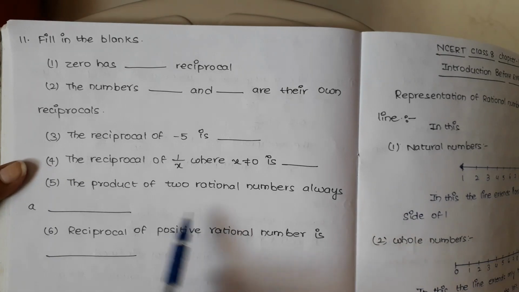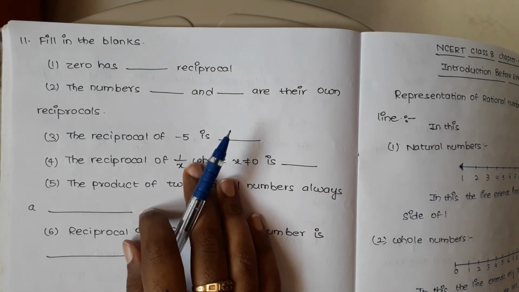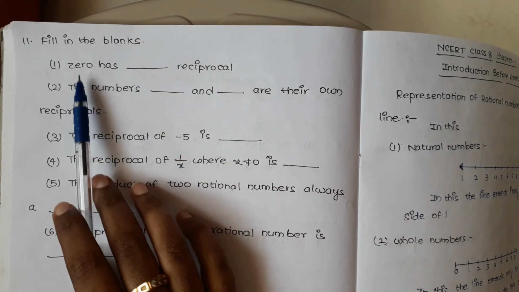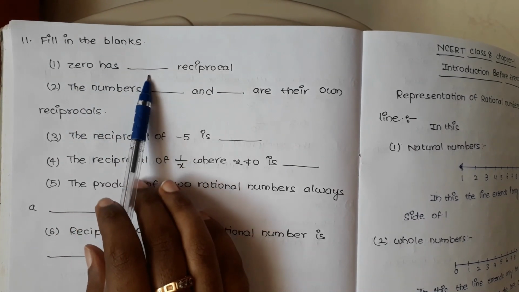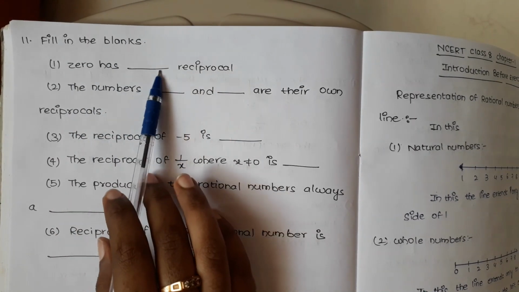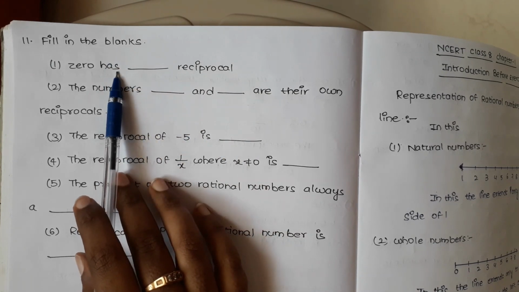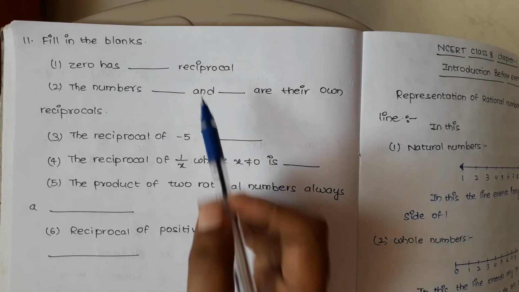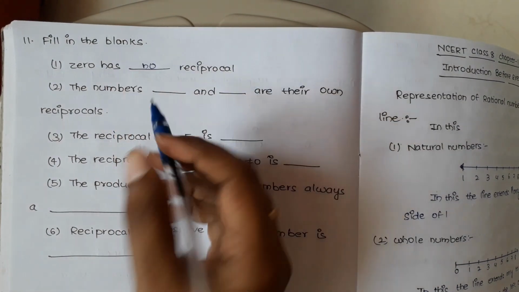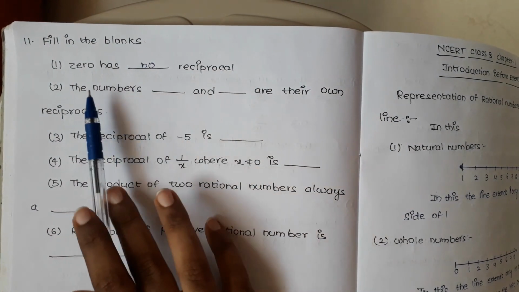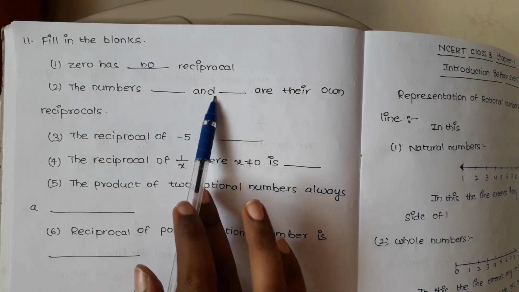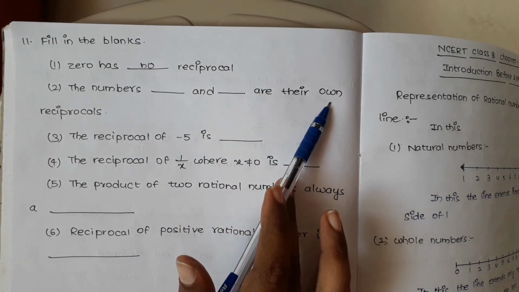Now, let's see the 11th question, that is fill in the blanks. The first one: 0 has no reciprocal, as we saw in the previous problem. The numbers dash and dash are their own reciprocals.